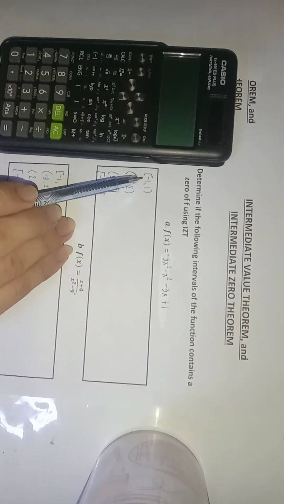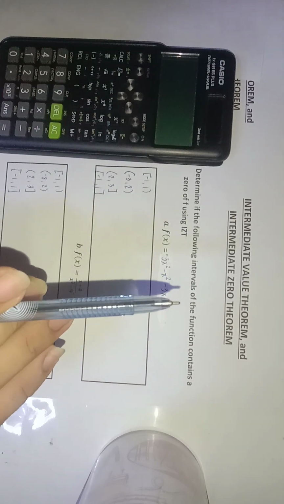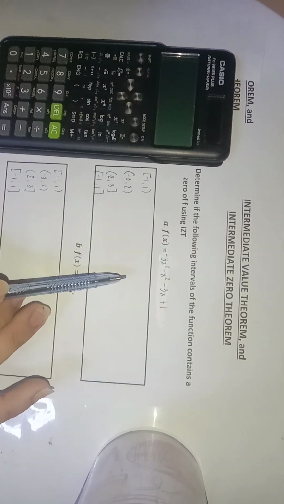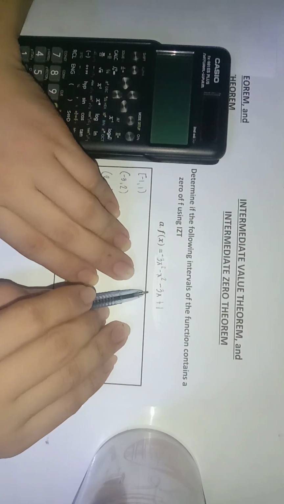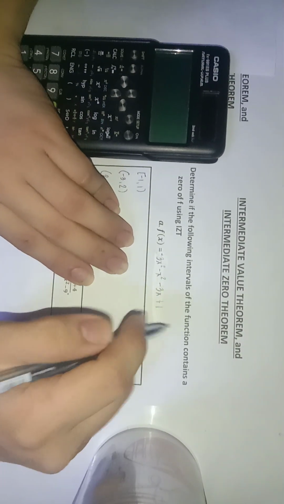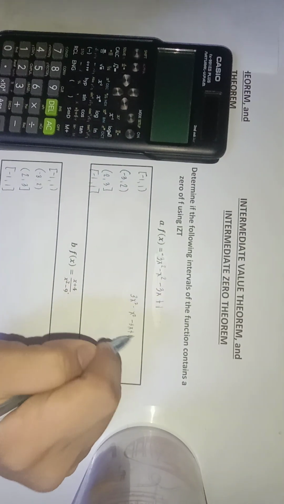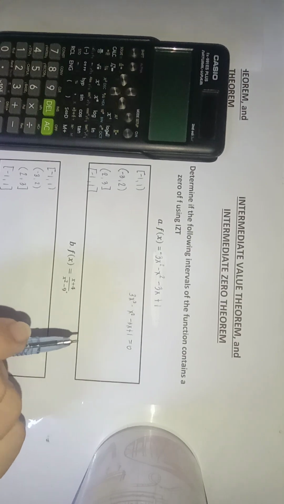Na kung saan, yung f of a natin becomes negative while your f of b natin becomes positive. Okay? Or, yung f of a natin and f of b have opposite signs. Then there exists a c which is your 0 of your function. Okay? So, para mas mabilis, yung gagawin natin dito is to know the function na lang. So here, the function is 3x cubed minus x squared minus 3x plus 1. Okay, para malaman kung may 0 ba talaga yung function natin, we will equate this to 0. Okay, equate natin sa 0.